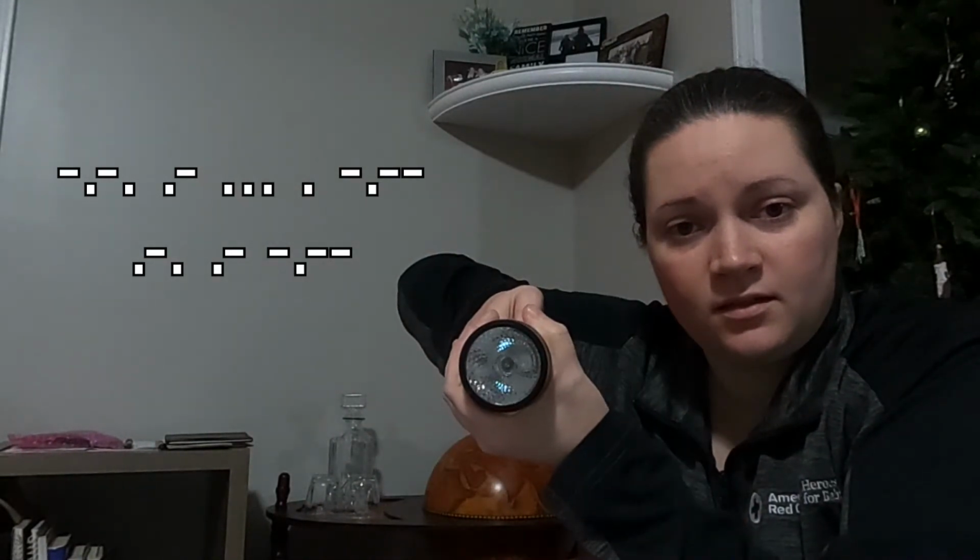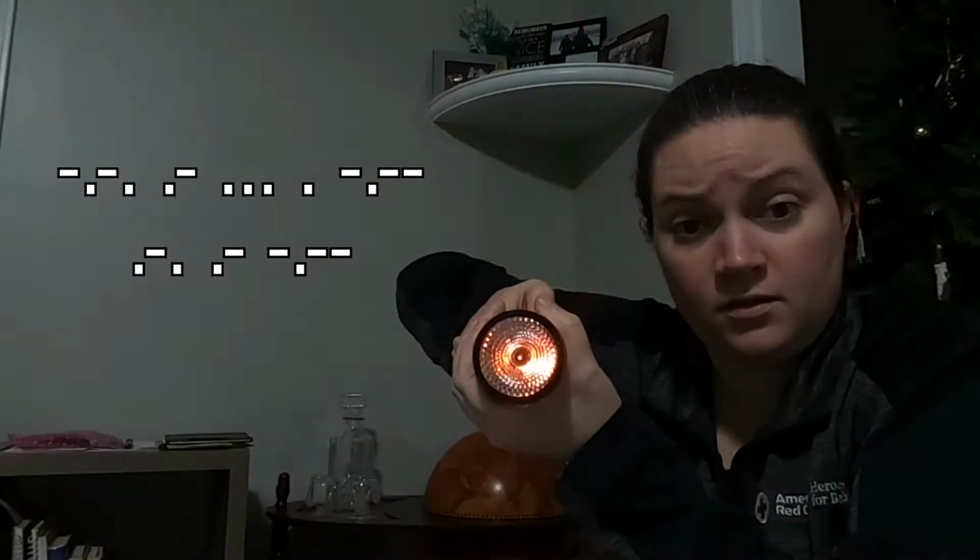And then we'll go ahead and do Ray. So R is dot dash dot. And then A is dot dash. And Y, we already did that one. It was dash dot dash dash. And that is Casey Ray.